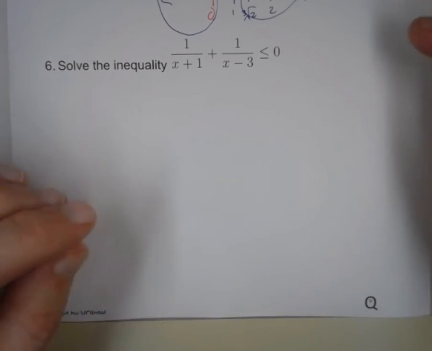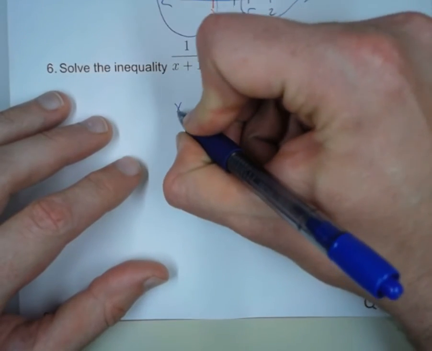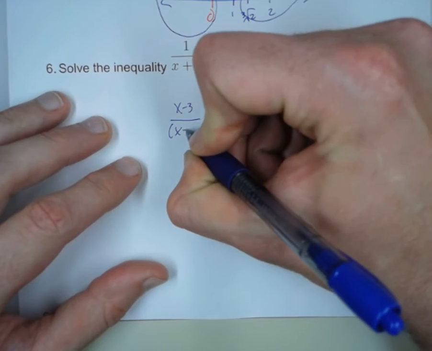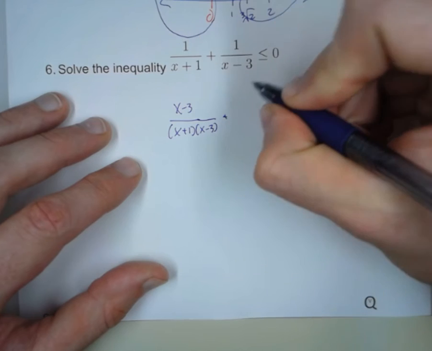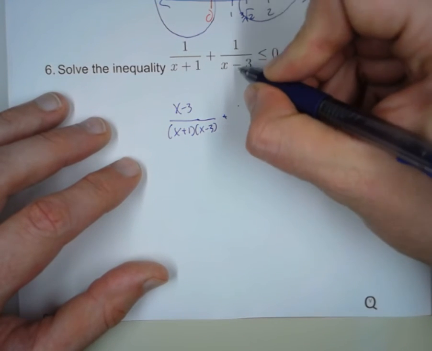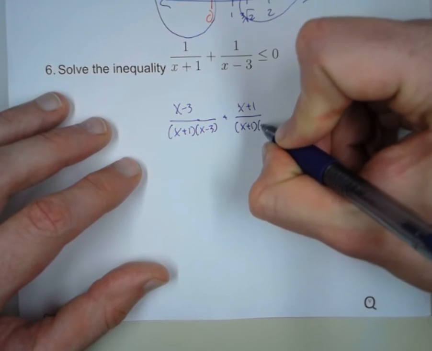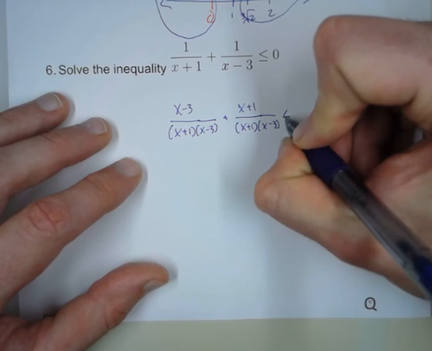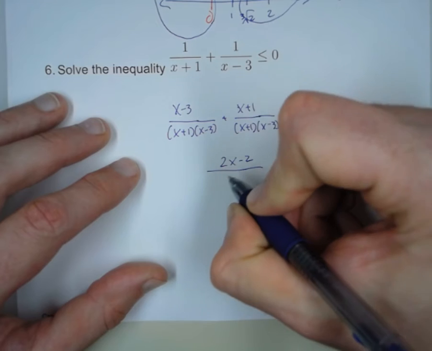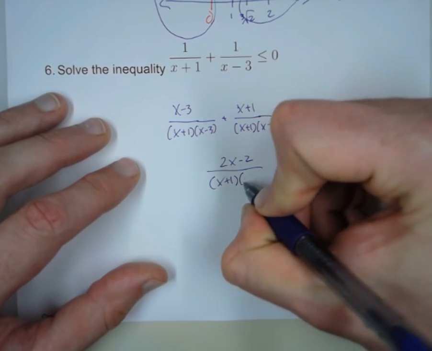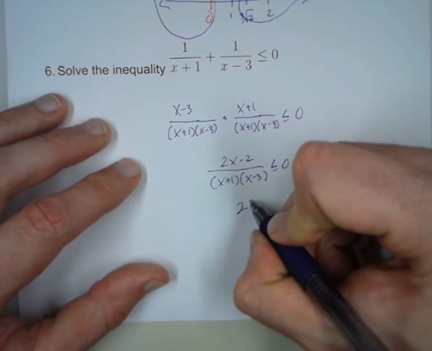Last one, same thing. We need a common denominator. So here I'm going to multiply this top and bottom by x minus 3. And I'm not going to multiply the bottom out. It's just going to make it easier for me when I do the sign chart. And this I'm going to multiply by x plus 1, top and bottom. So I have 2x minus 2 all over x plus 1, x minus 3, less than or equal to 0. So then I factor out a 2.